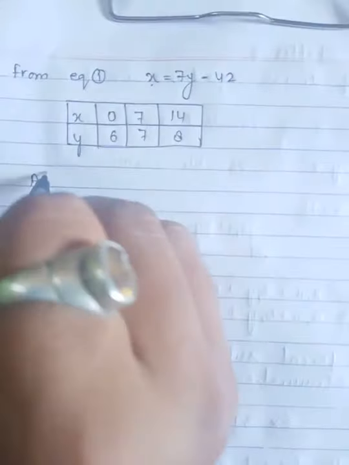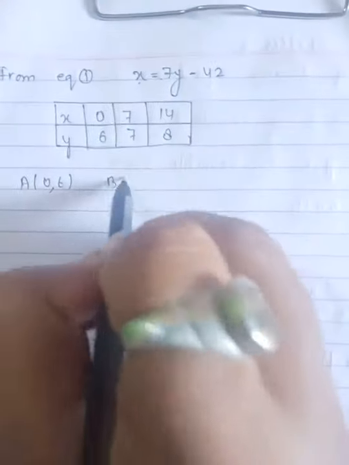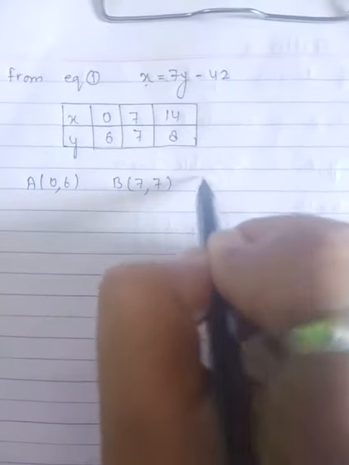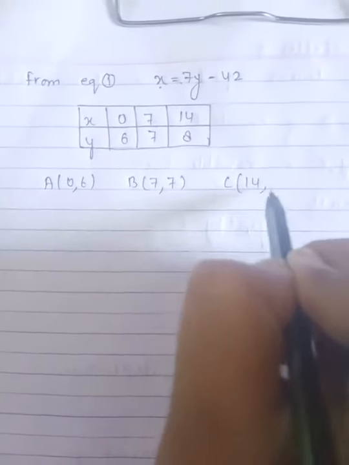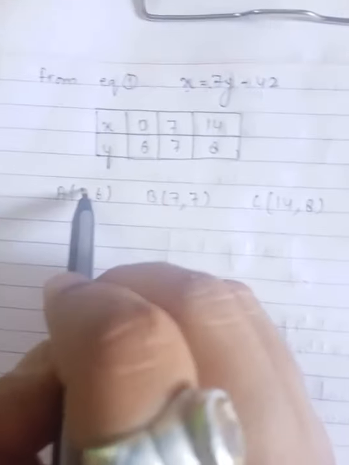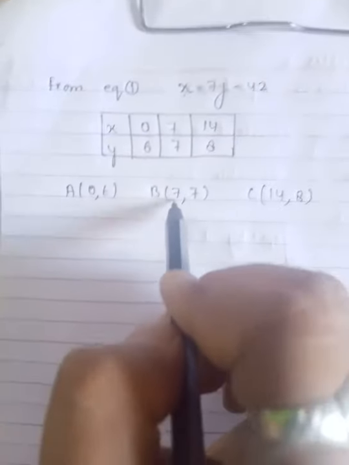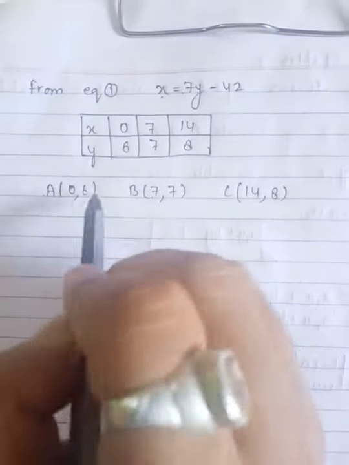So these are 3 points. We can designate them as A as 0 comma 6, B as 7 comma 7, and C as 14 comma 8. Here abscissa is 0, meaning the x coordinate is 0, and the ordinate, the y coordinate, is 6. Similarly x comma y, x comma y, x comma y.